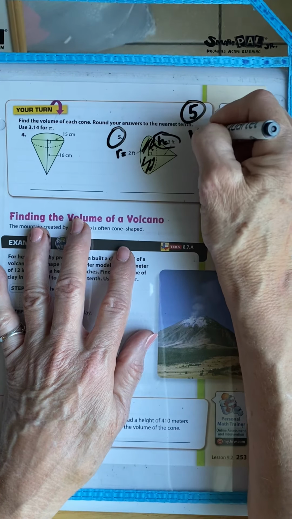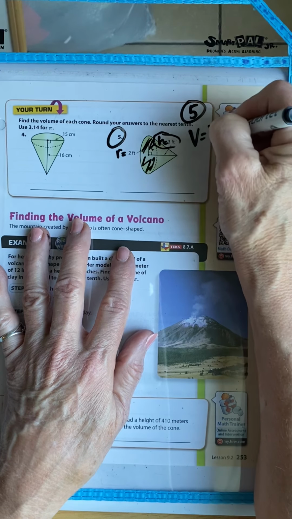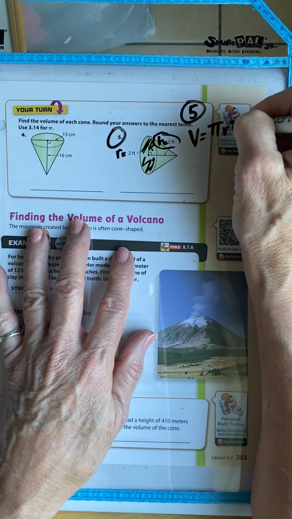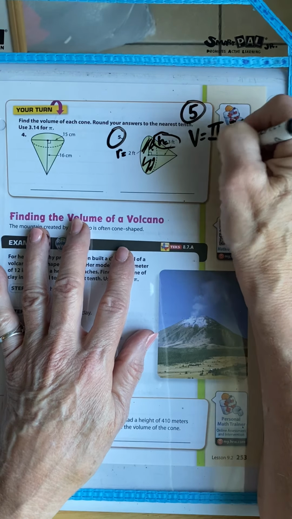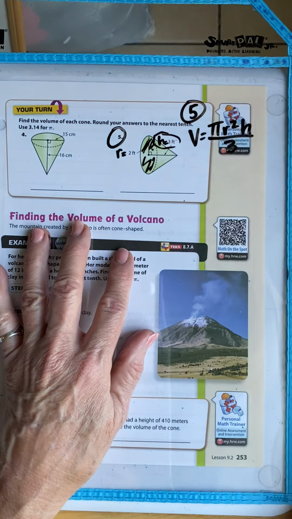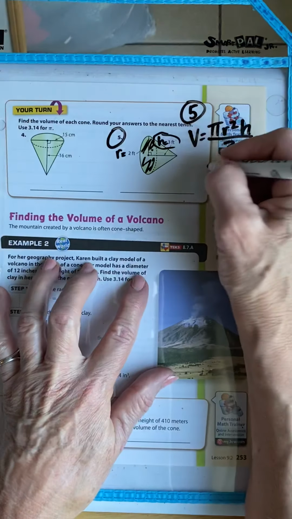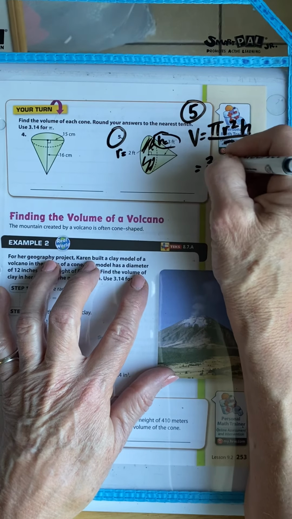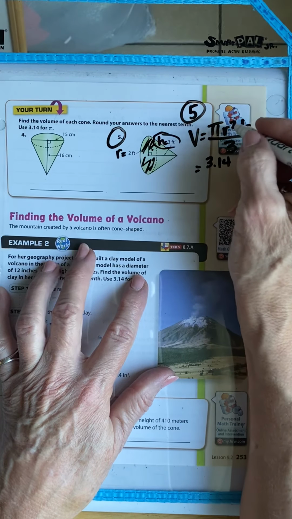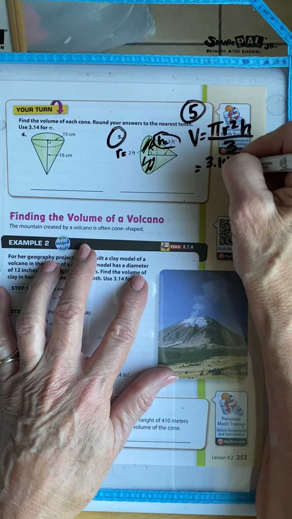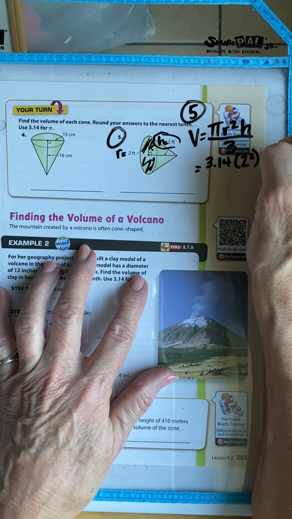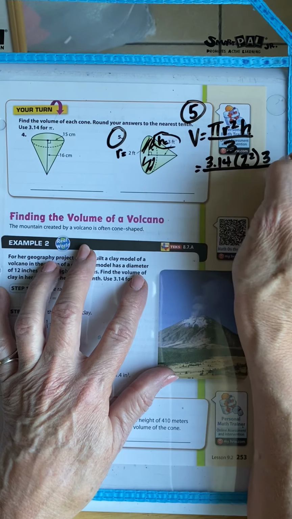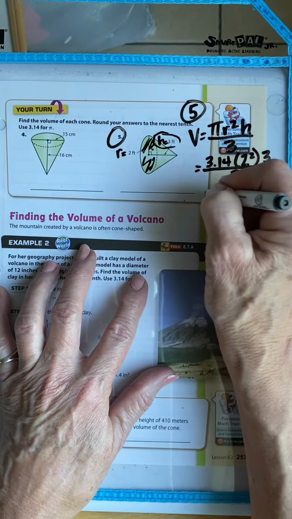So V equals pi r squared times height divided all by 3. I want you to get in good practice that formula for a cone. So pi, 3.14. Radius is 2 squared times height of 3, all divided by 3.